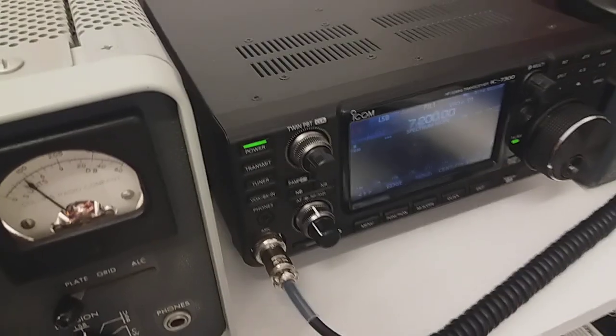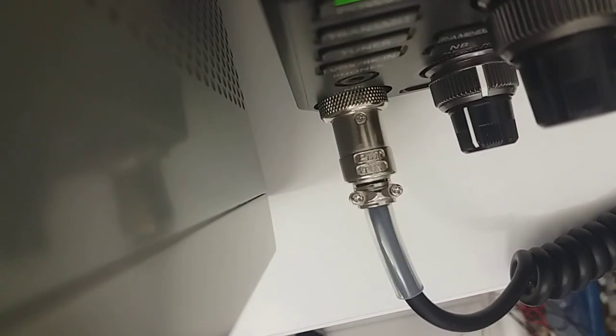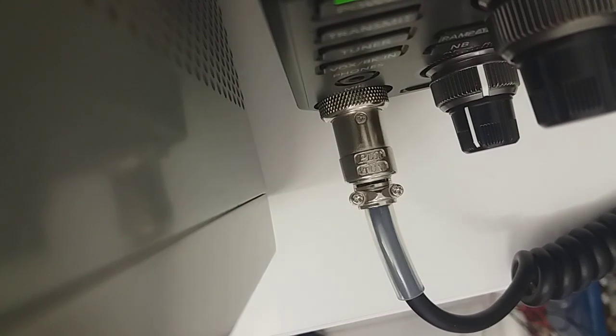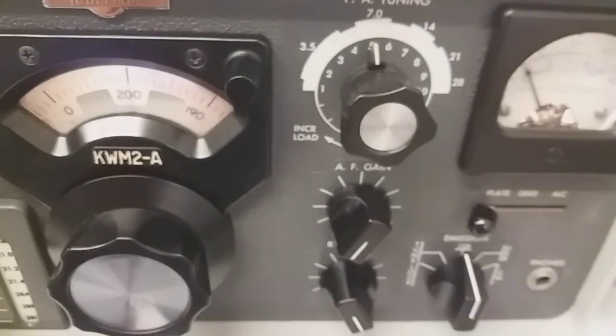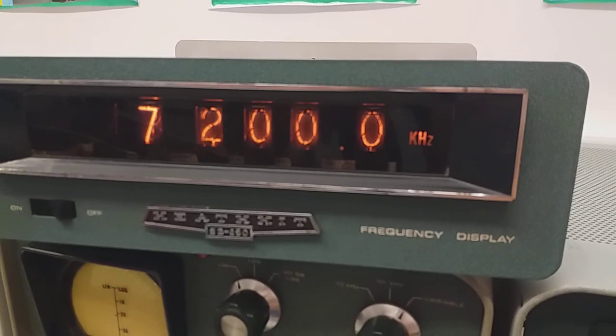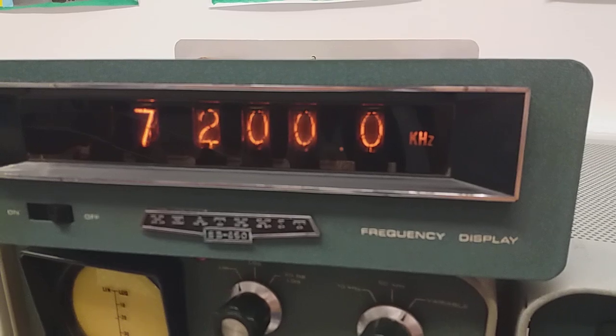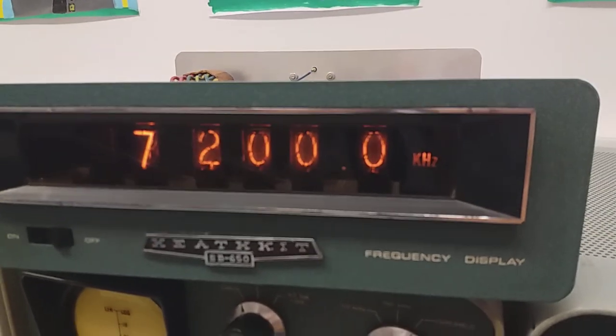Let me leave this phone there for a moment and tune. 1, hola. Okay, now the rig is tuned correctly. As you can hear, it's tuned correctly to 7.2, that rig. And now we're going to check the frequency. 7.2 exactly. You see? So I think we're doing fine here.